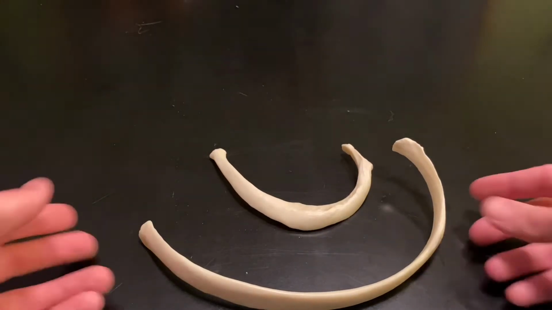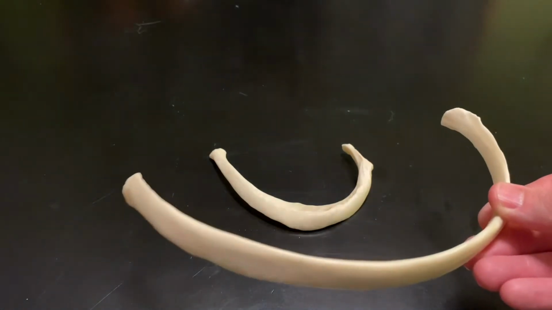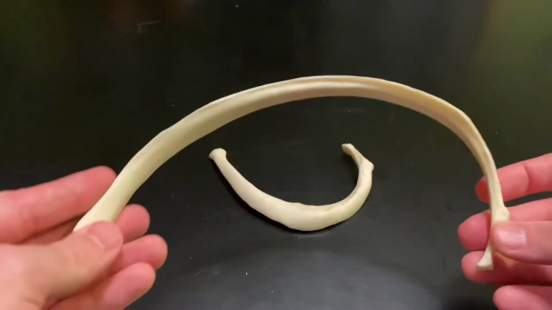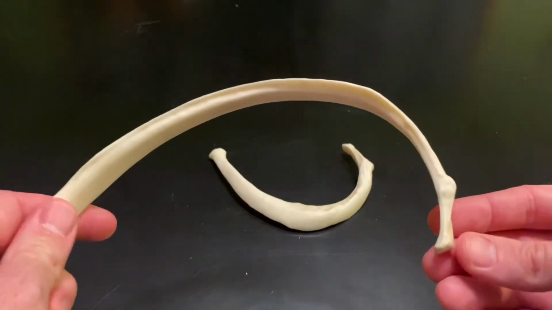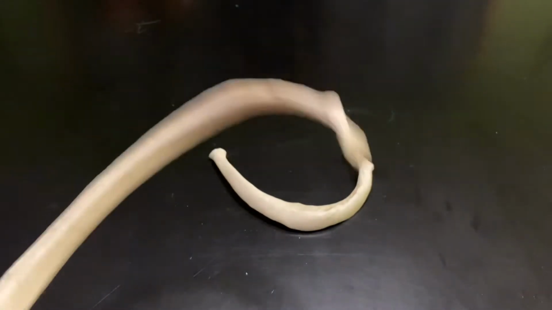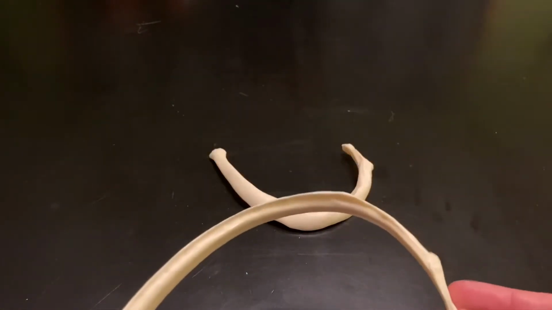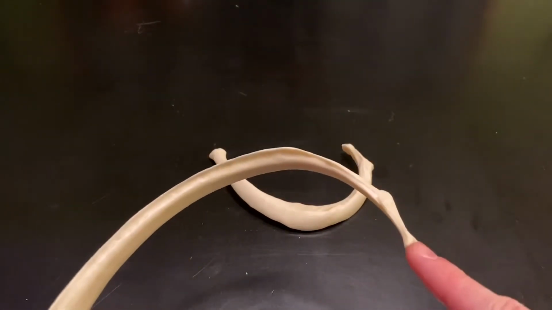Because we have so many ribs, you can see that they come in different shapes and sizes depending on how high up we are. But the rib itself has some of the easiest features to learn. Starting down here, the piece that would be connected to your vertebrae, we have the head of the rib.